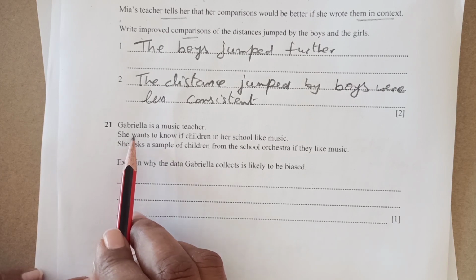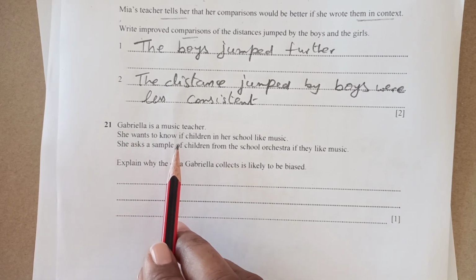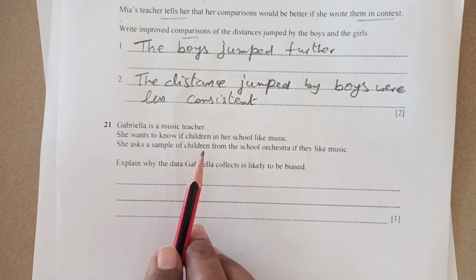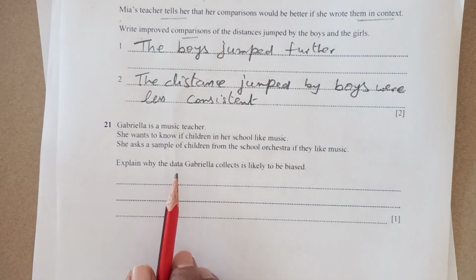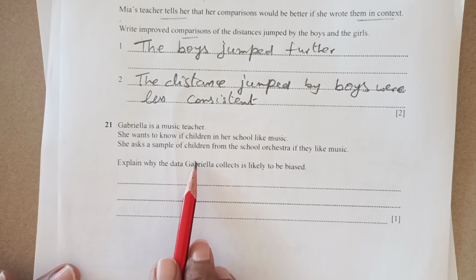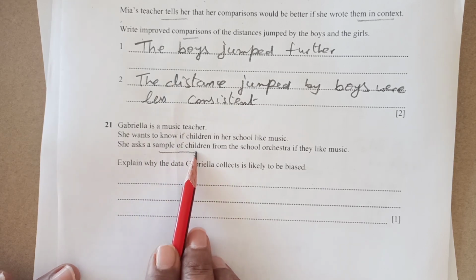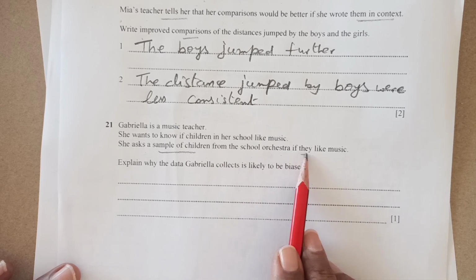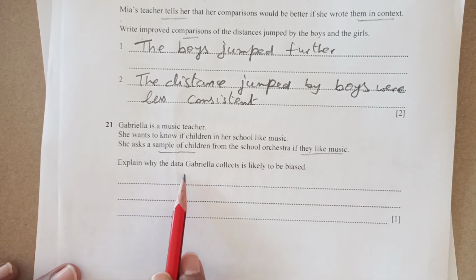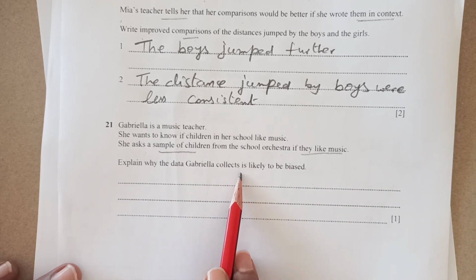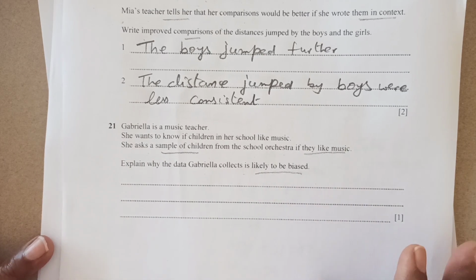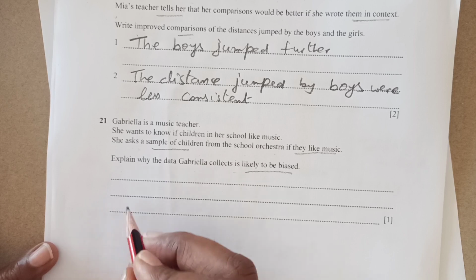Now number 21. Gabriela is a music teacher and she wants to know if children in her class like music. She asks a sample of children from the school orchestra if they like music. Explain why the data collected is likely to be biased. Because she only asked the music students, right?